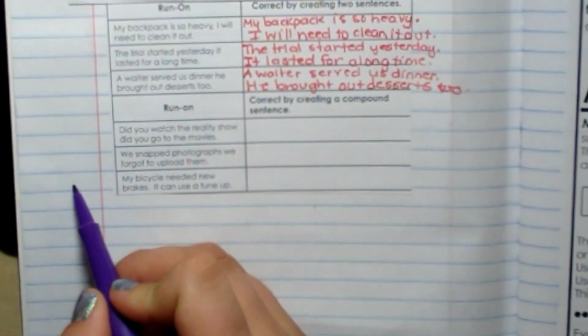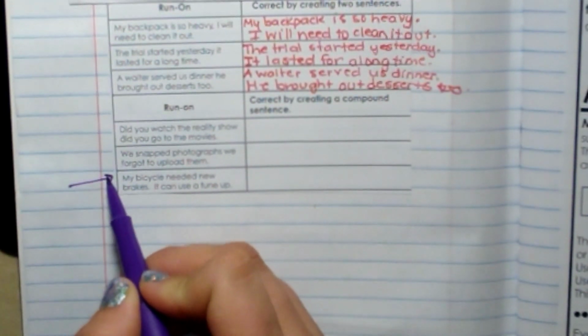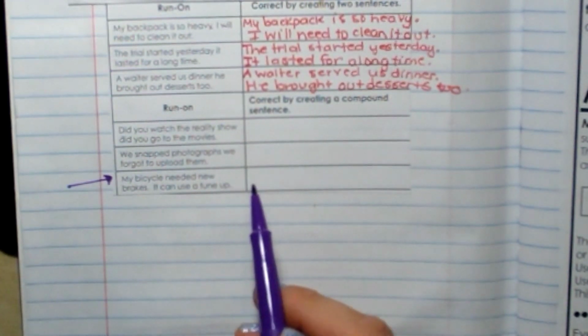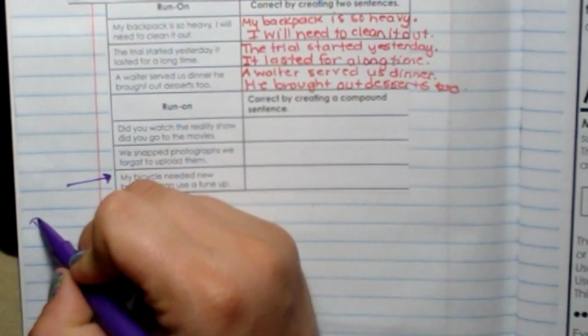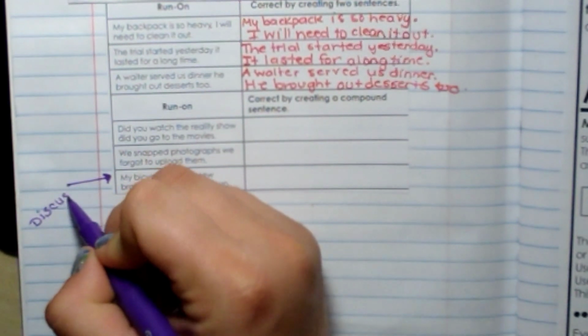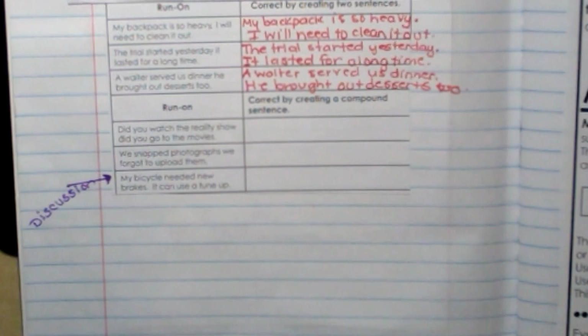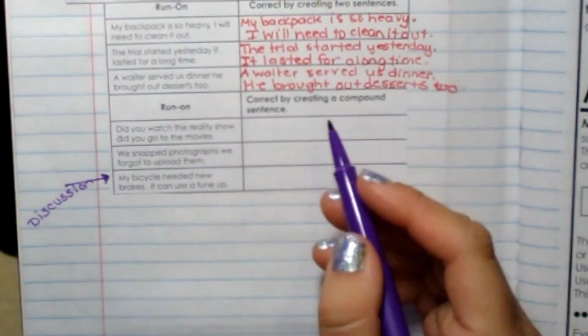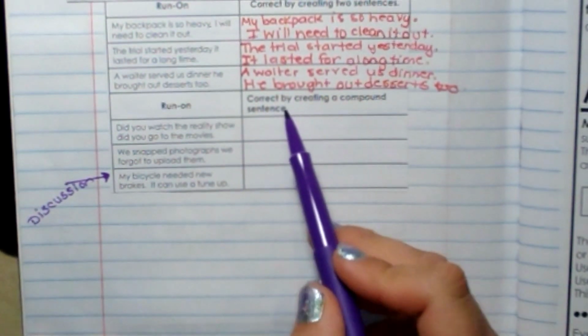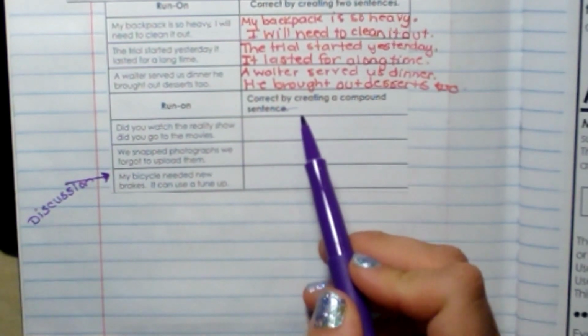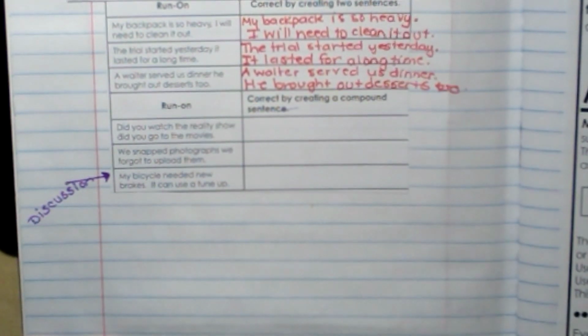You are going to type in the sentence that you create for this one into our discussion. That's going to be our discussion question, so I know that you watched this video and did the notes. So correct by creating a compound sentence. Compound means two complete sentences together.